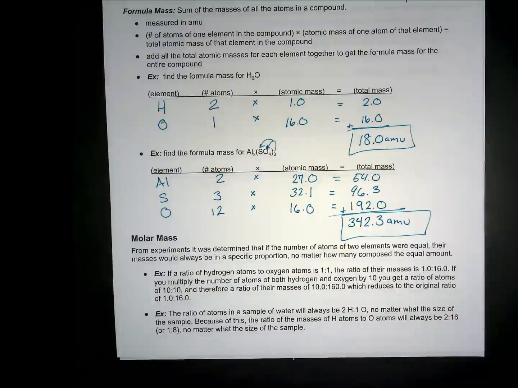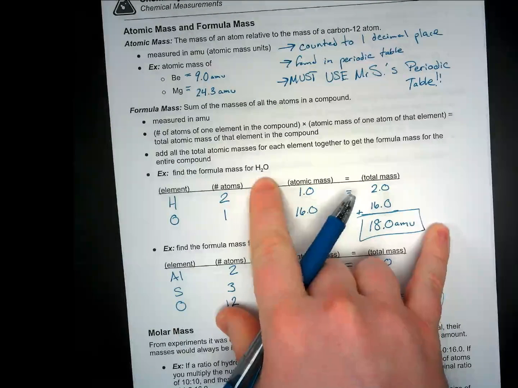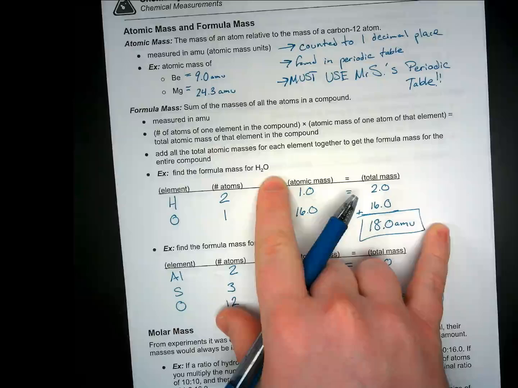Because of this, the ratio of the masses of hydrogen and oxygen atoms will always be 2:16, or 1:8, no matter the size of the sample. Okay, this is just basic math here. It's just basically to say that you, again, in water, always have 2 hydrogen to 1 oxygen.